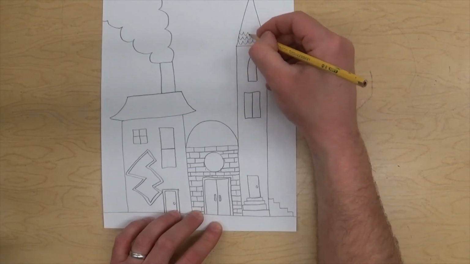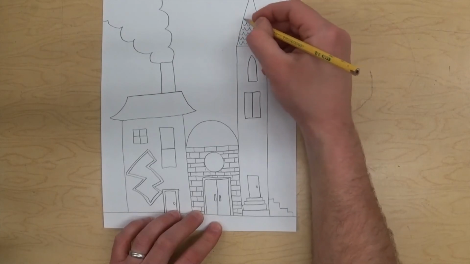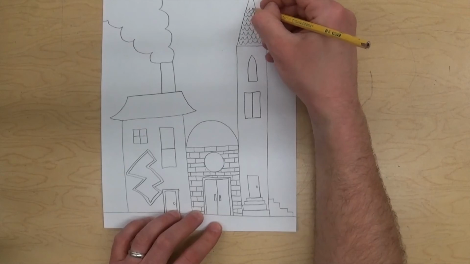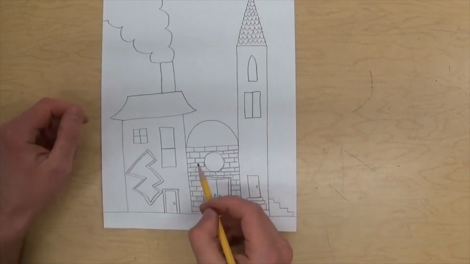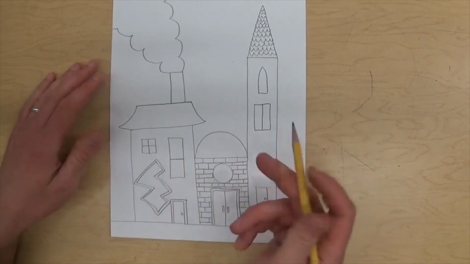Like this. I'm just drawing bumpy lines like we did with our smoke from our chimney. Almost looks like fish scales. Old stone shingles used to look like that. You could also do this pattern in the roof, and then it'll look like shingles.